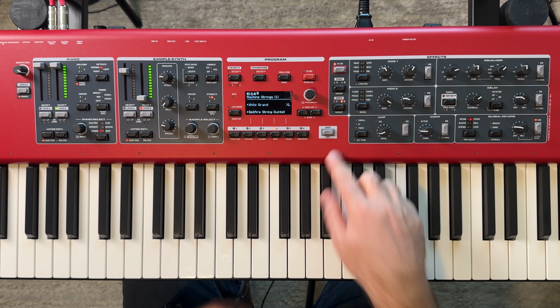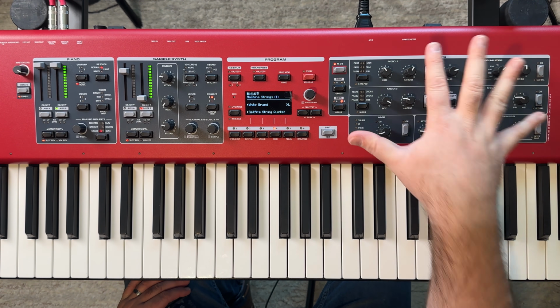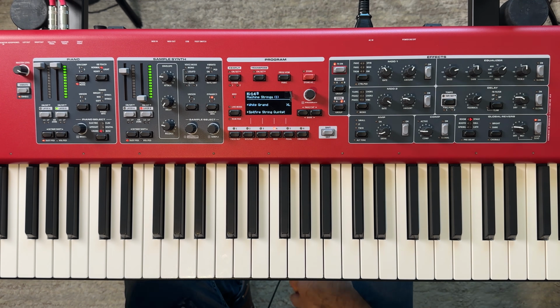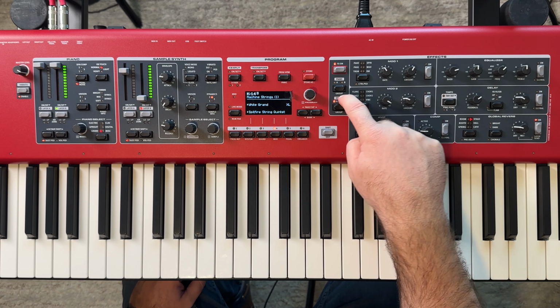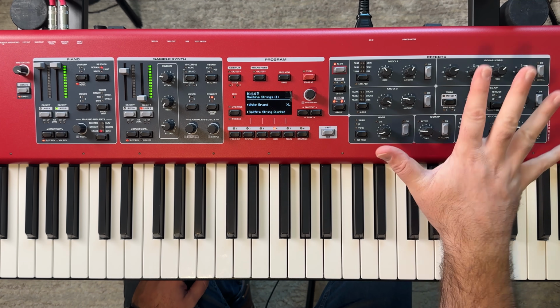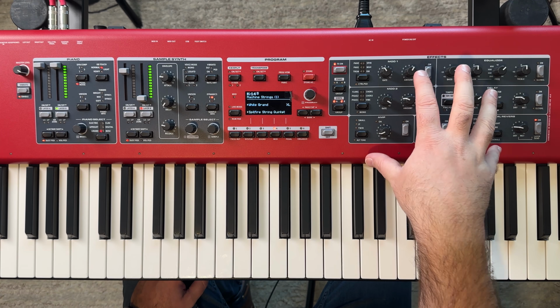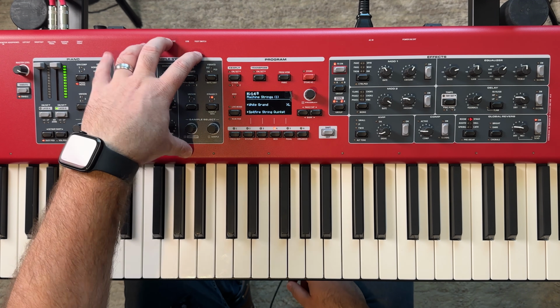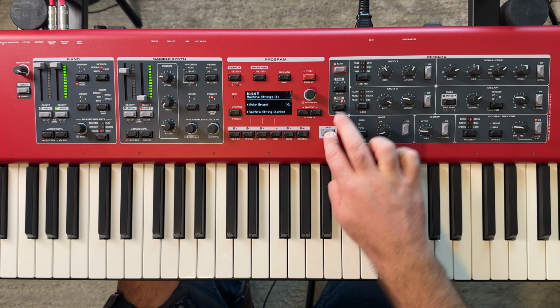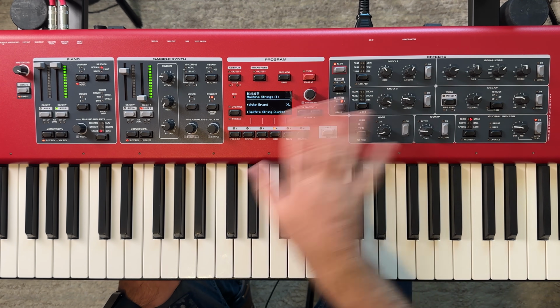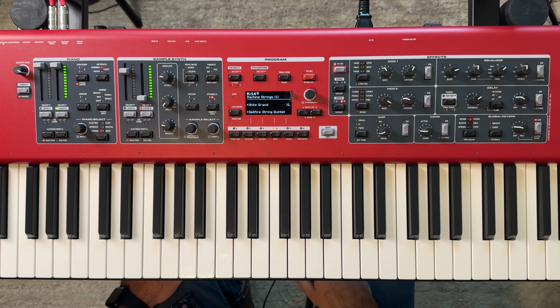If we wanted to group, let's say we wanted the effects that we're changing to affect all of our sample synth, both layers, we could hold Shift and tap on Group, and you'll notice now my A and B lights are lit up, meaning all the effects that I'm changing here are going to affect the sample synth layers, both of them at the same time. And then Shift and tap on it again, I can go back to individual effects per layer. So just a handy function that we can group these together.